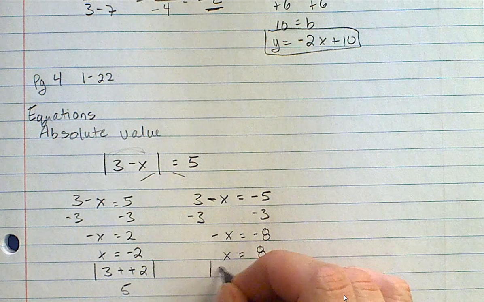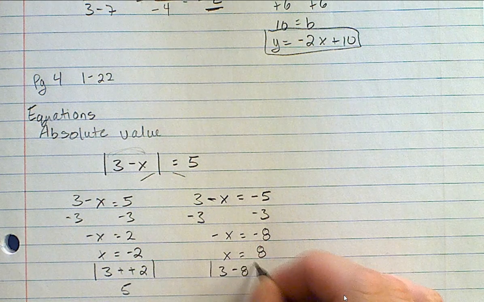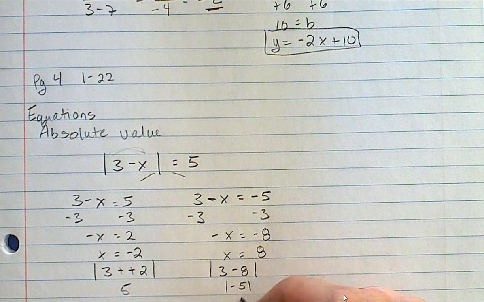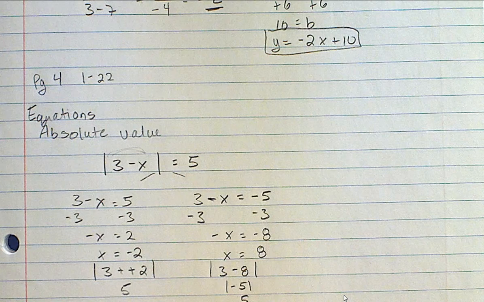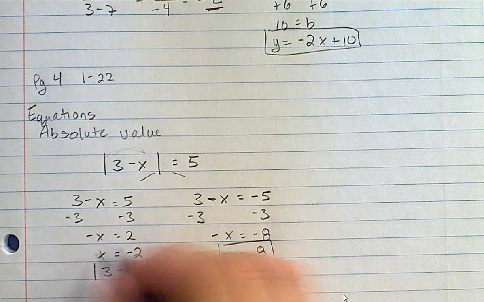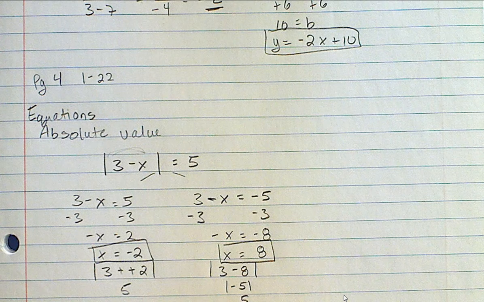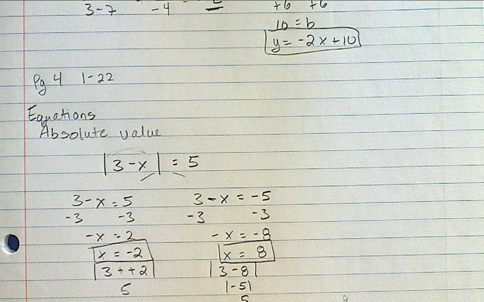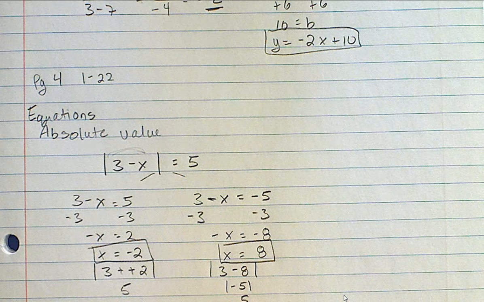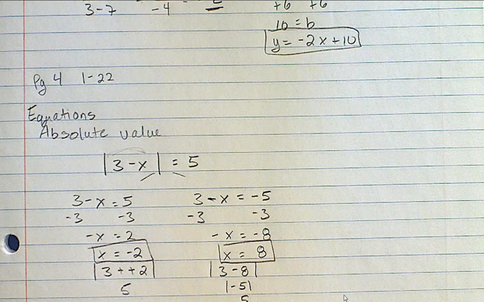Okay, so this is the other solution, and you can check that this is correct, because if you do absolute value of 3 minus 8, well 3 minus 8 is -5, and the absolute value of -5 is 5. So there's two solutions. One solution is 8, and the other solution is -2. We'll have two solutions for the answer for absolute values. Well, there is one situation where there won't be two solutions, but I don't think that shows up on this homework. Yeah, it doesn't.